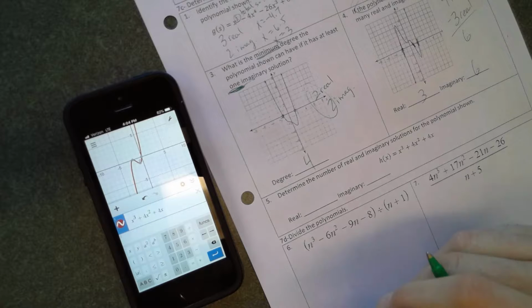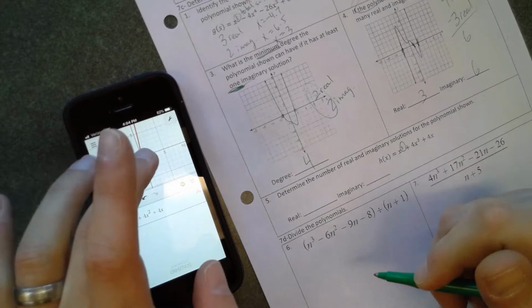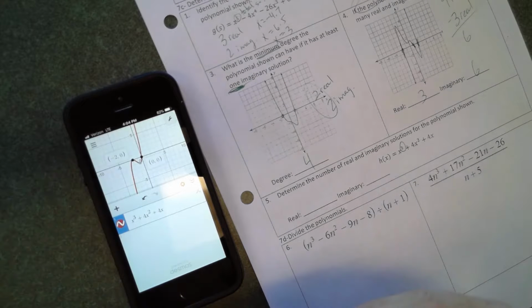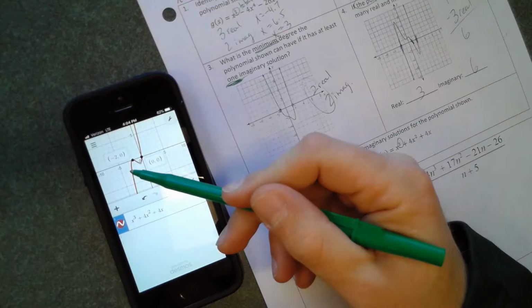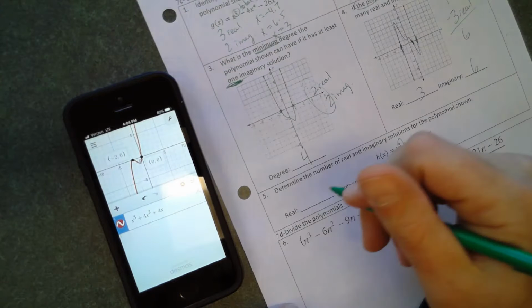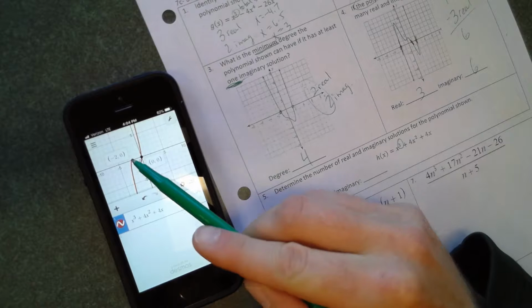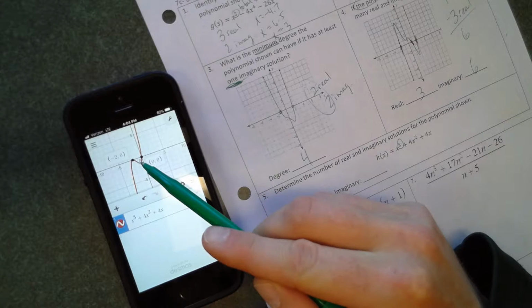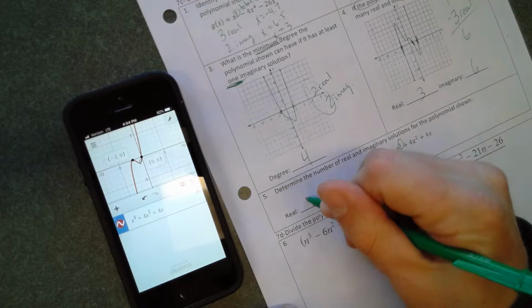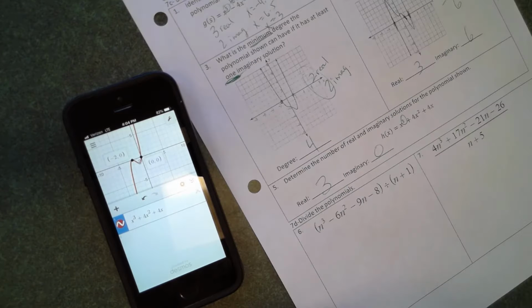Looking at the next one, so our next problem here, I put it in Desmos. We have 3 total solutions, and looking, there are 2 real solutions here, but one of them at negative 2 forms a quadratic shape at the x-intercept, so that is 2 solutions. So there's 2 here and 1 that comes through the x-axis, very straight line there, so that's 1. So there's 3 real solutions and no imaginary. Alright, moving on to the next one.